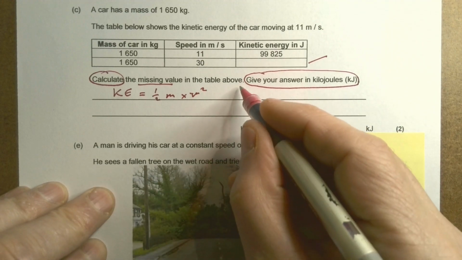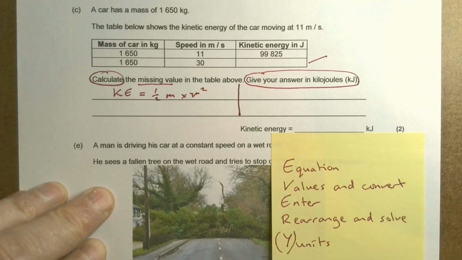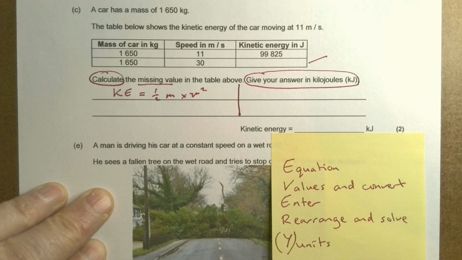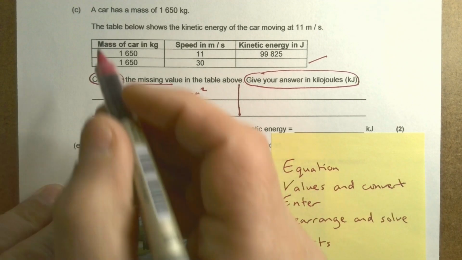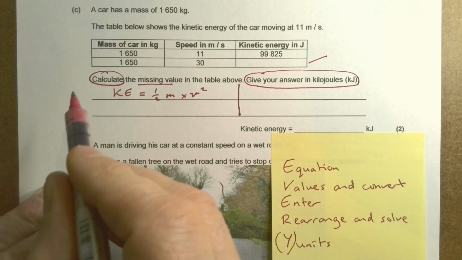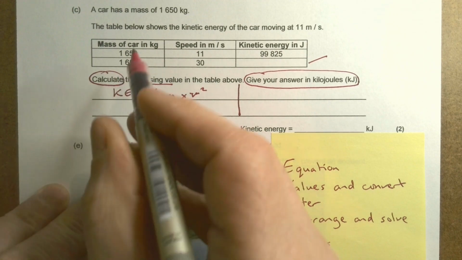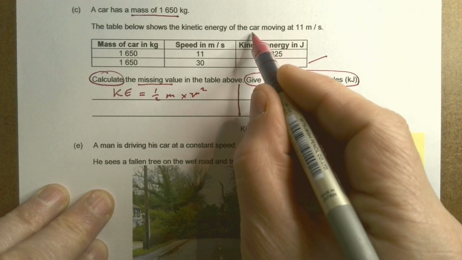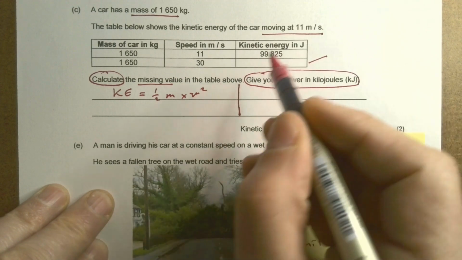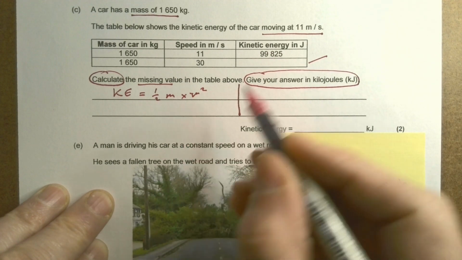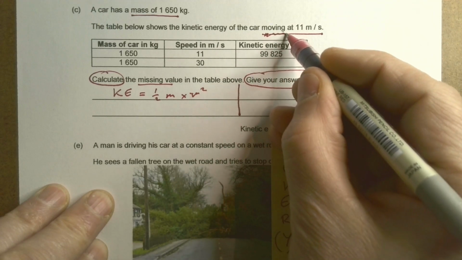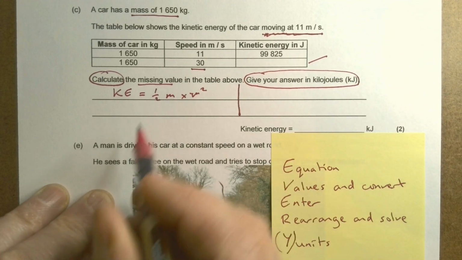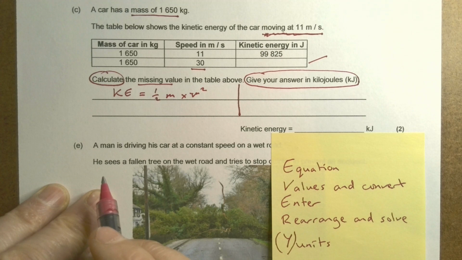So for the values and convert, I'm going to put a line down my page there, and on this side I'll write down the values. Now what I didn't do is underline, did I? I circled the command word, but I forgot to underline. So the mass of that, the car moving at 11 meters per second, so the speed is, it gives us that. The speed here is 30.